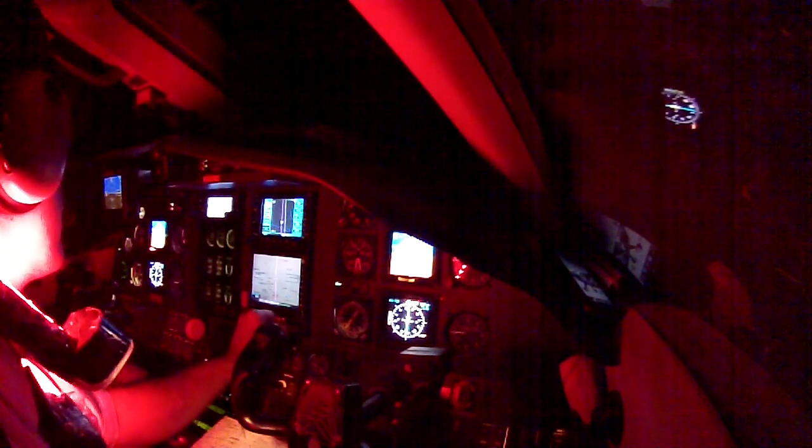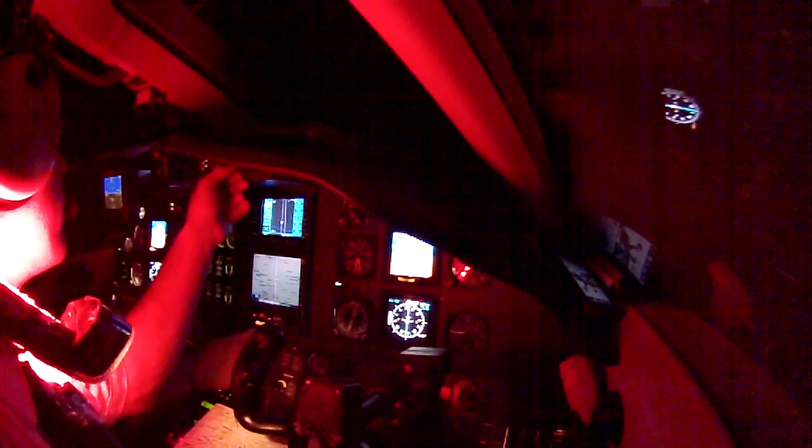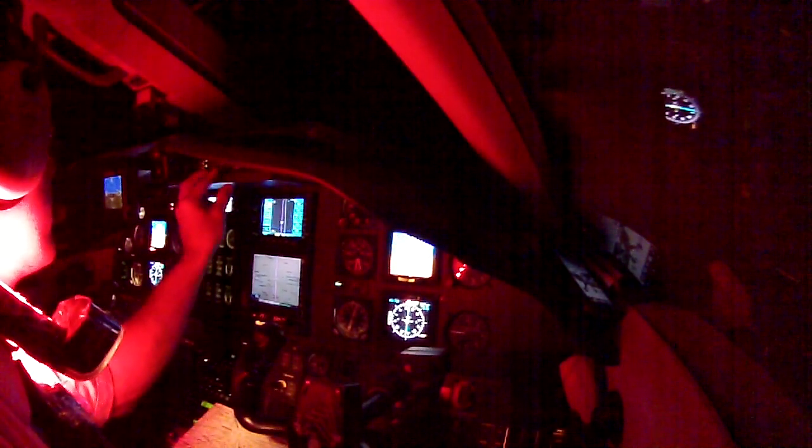Okay, right here you can see 347, which is the frequency. You can flip them, but this KR87 is supposed to have a way on the audio panel to listen to the ADF, and it doesn't look like this ADF has a connection to the audio panel.